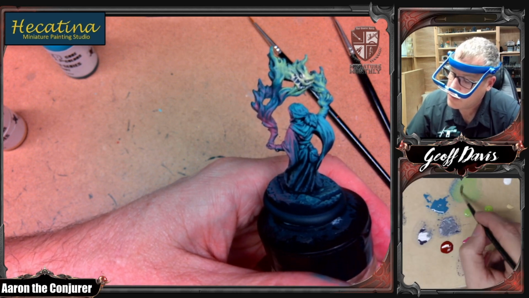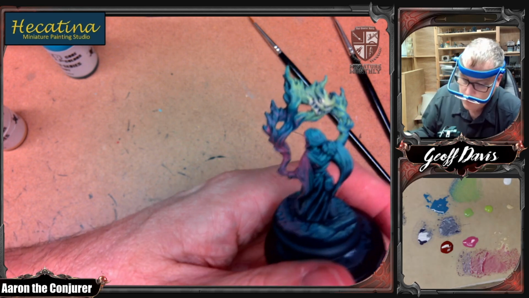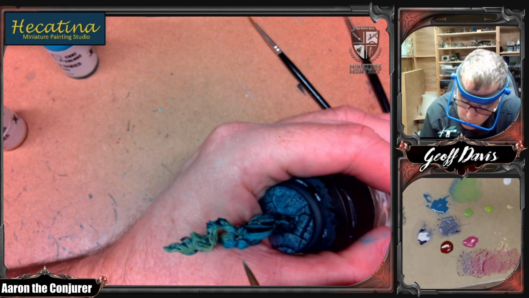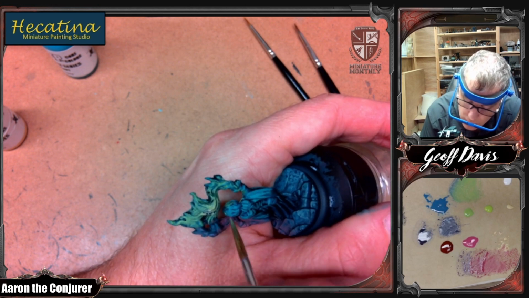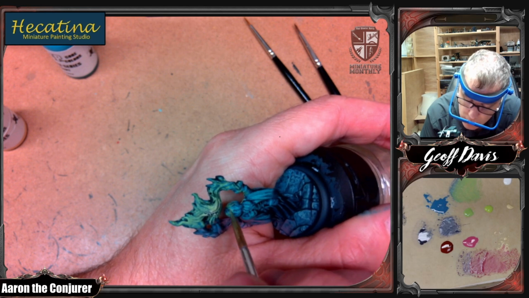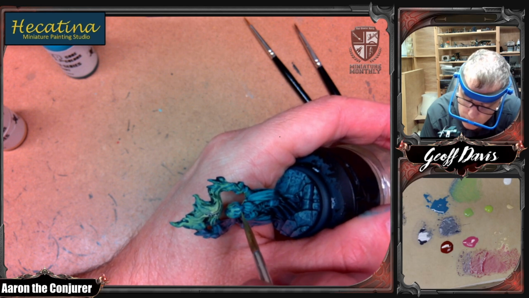My poor little paintbrush is starting to get really tired. I was painting for hours this morning, working on a Warhammer model. And now the brush is like, leave me alone, let me sleep.